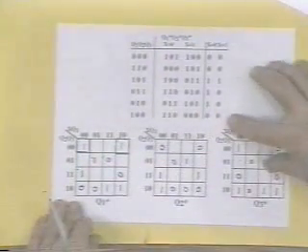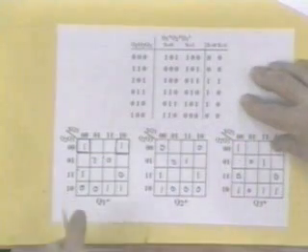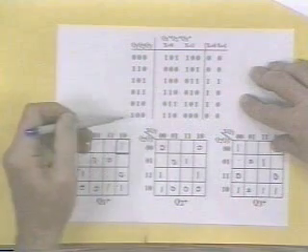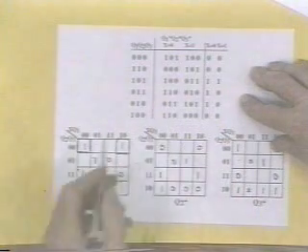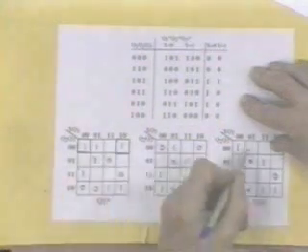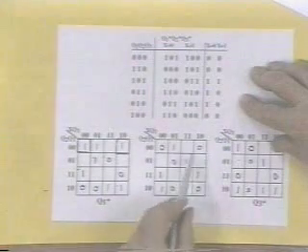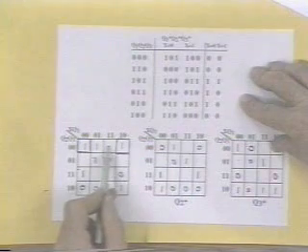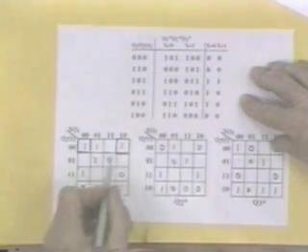Finally, for the last row here, x is 0, 1, 0, 0. That's square 4. The next states are 1, 1, 0. When x is equal to 1, that's square 1, 1, 0, 0, this square. And the next states are 0, 0, 0.